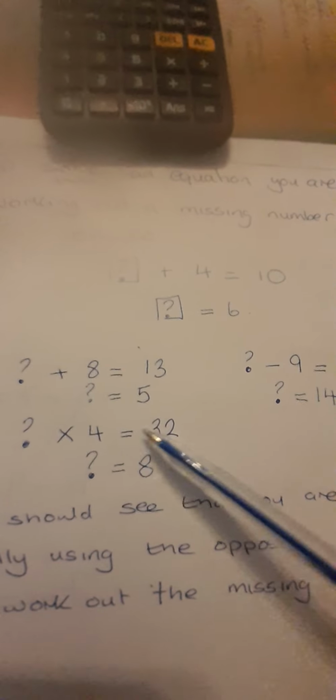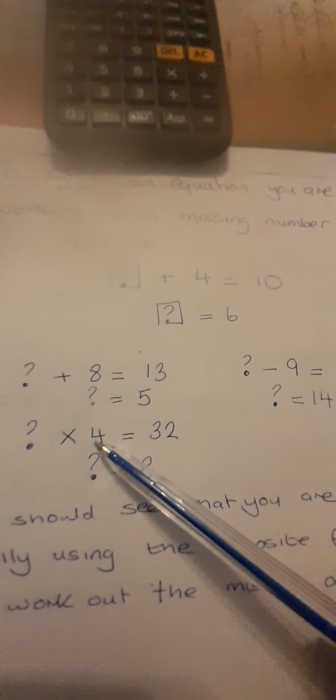This time, something take away 9 is 5. So what we really did was 5 add 9. So we're doing the opposite of the function in the question. Something times 4 is 32. So really what we did was 32 divide by 4, and that gave us 8.